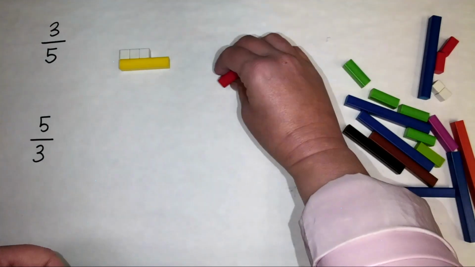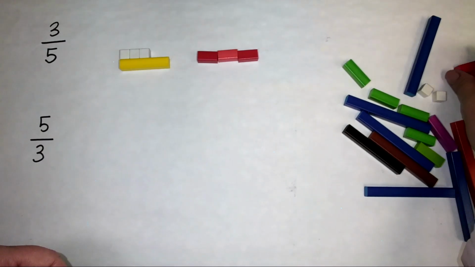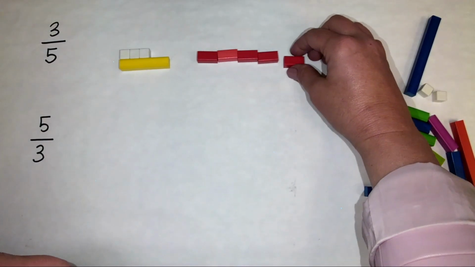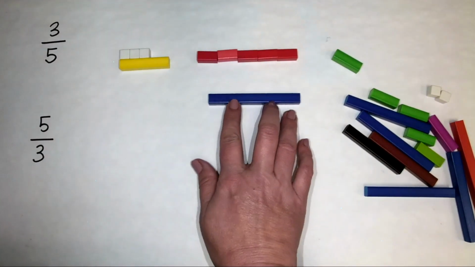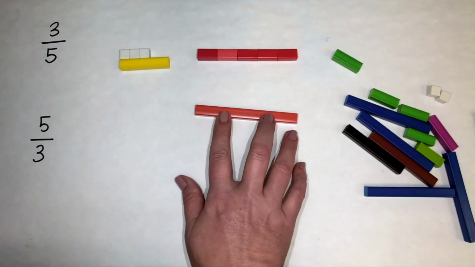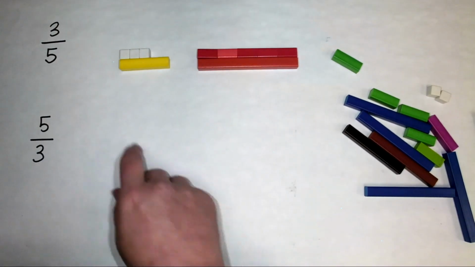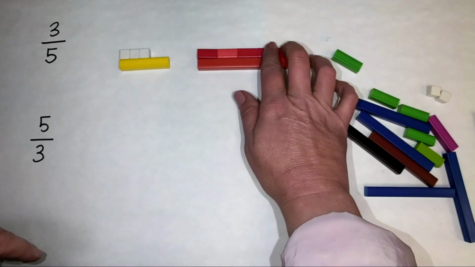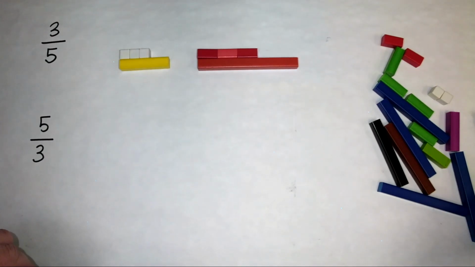So maybe I think about using these red rods right here, and I show 5 of them. And then I think about, well, these 5 red rods are equivalent to, well, not that blue rod. No, that's not it. How about this orange rod? And so I can say I have 5/5, but I want to show 3/5, so I'll remove 2 of those rods to show the fraction 3/5.